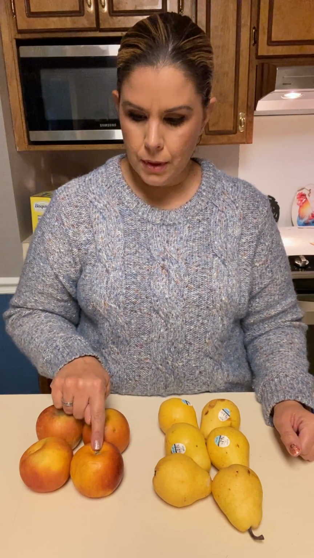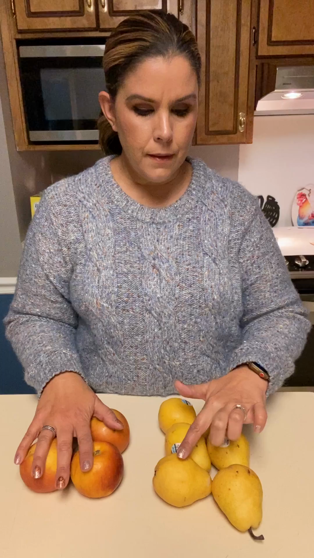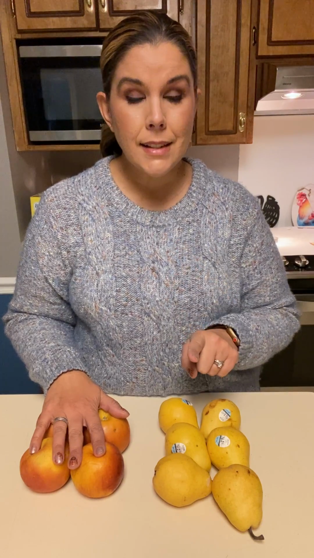So one of the ways we talked about is that we could count and compare the numbers. So let's count. I have some apples here and I have some pears here. So let's count the apples. 1, 2, 3, 4. 4 apples. 1, 2, 3, 4, 5, 6. And 6 pears. Which number is greater, 4 or 6? 6 is the bigger number, therefore I have more pears than I have apples.